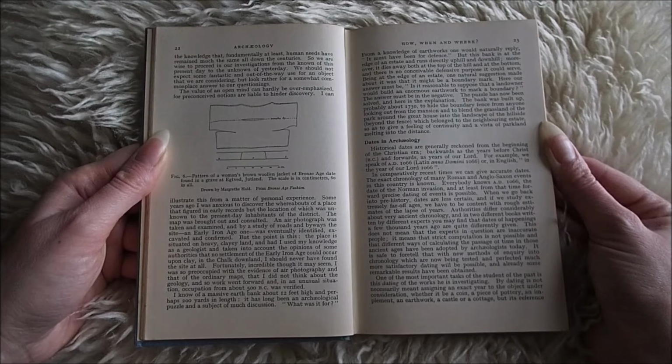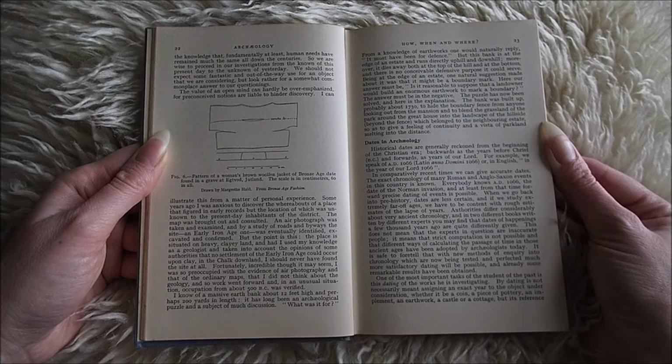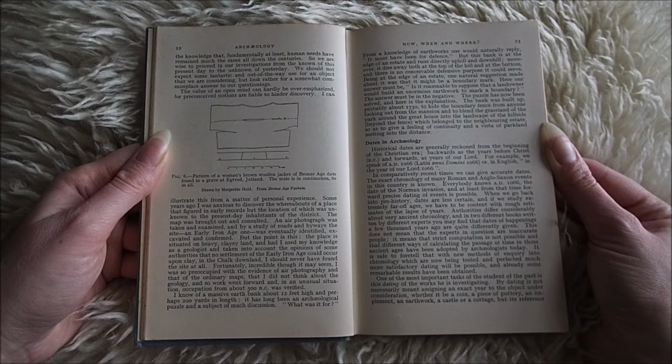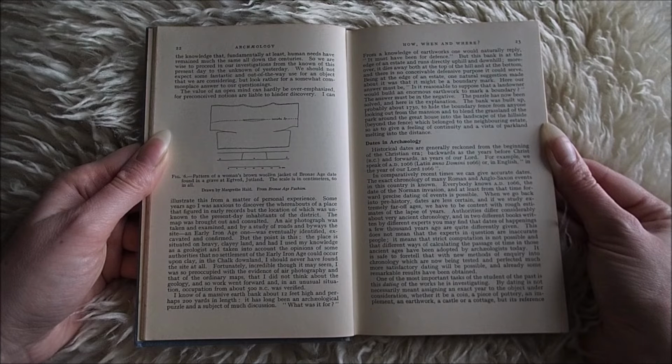This does not mean that the experts in question are inaccurate people. It means that strict computation is not possible, and that different ways of calculating the passage of time in those ancient ages have been adopted by archaeologists today. It is safe to foretell that with new methods of inquiry into chronology, which are now being tested and perfected, much more satisfactory dating will be possible. And already some remarkable results have been obtained.